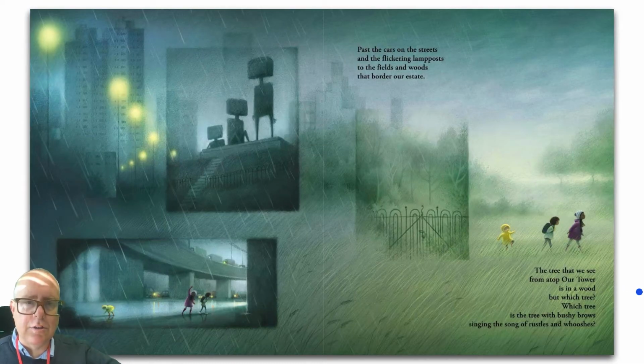Past the cars on the streets and the flickering lampposts to the fields and woods that border our estate. The tree that we see from atop our tower is in a wood, but which tree? Which tree is the tree with bushy brows, singing the song of rustles and whooshes?